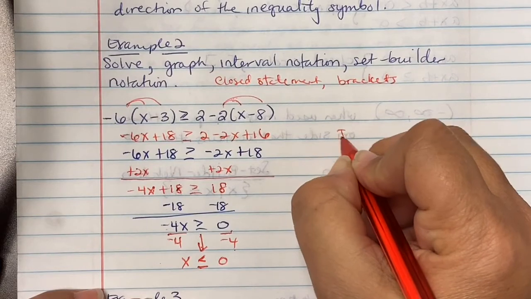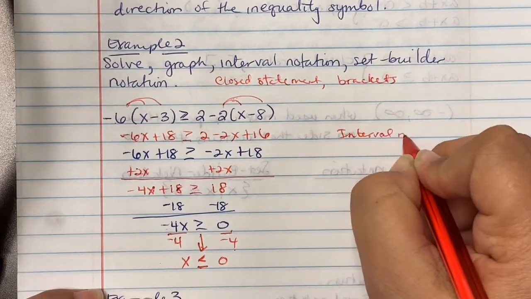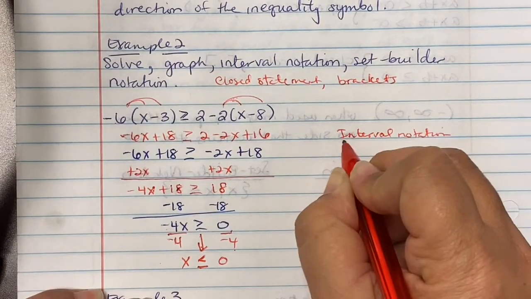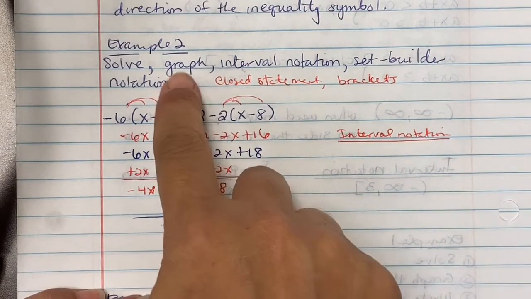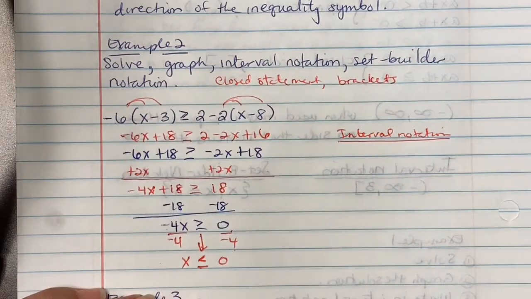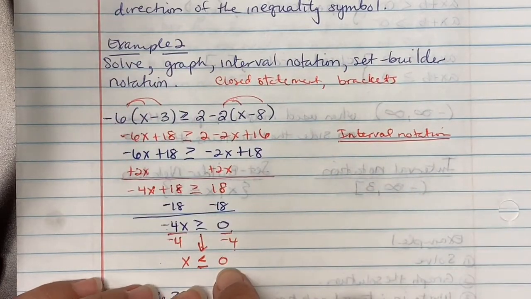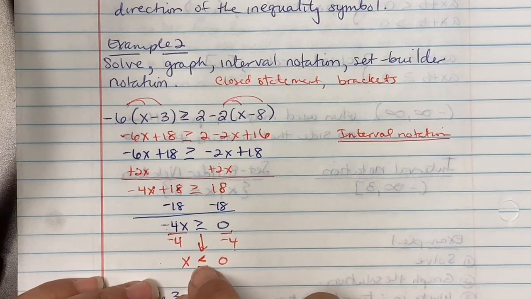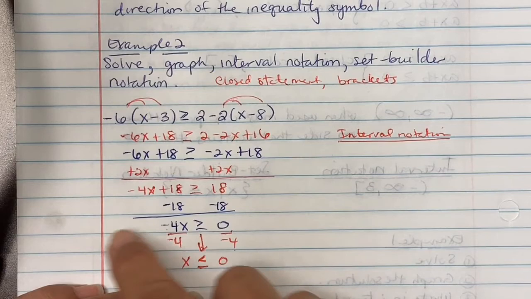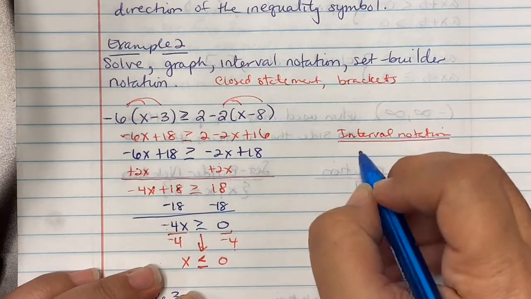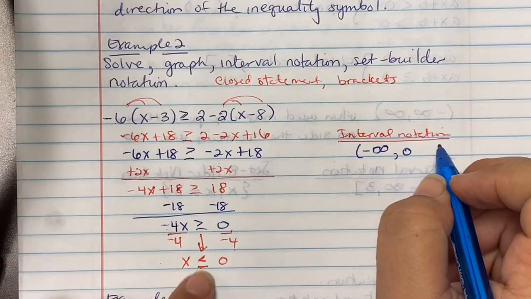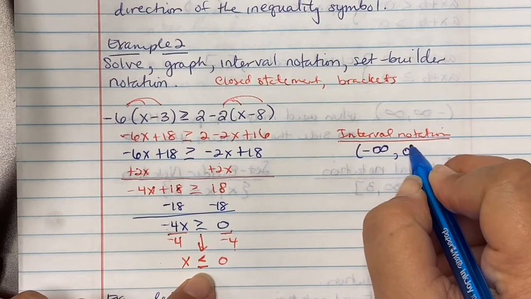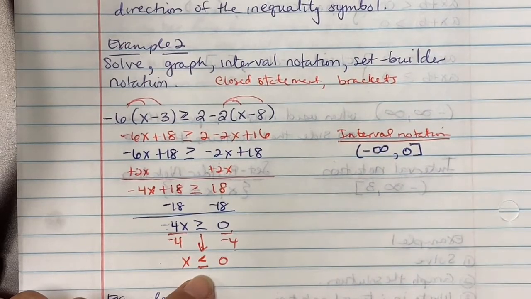Remember, we want interval notation. So we're going to start with interval notation, and then we'll go to graph it and set builder. So interval notation says 0 is the biggest point value. The arrow tip, our inequality symbol, is not pointing to the x, it's pointing to the values after, to the left of 0. So it's headed to -infinity, and it started at 0. But because it's less than or equal to, instead of parentheses, you're going to use a bracket.